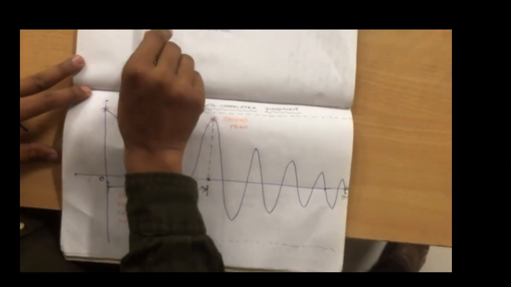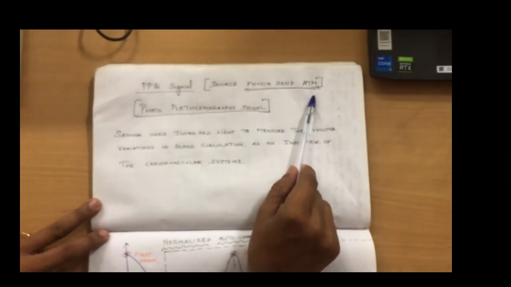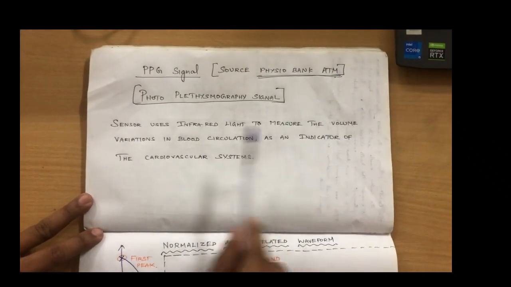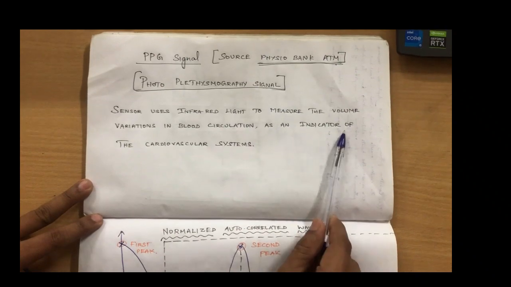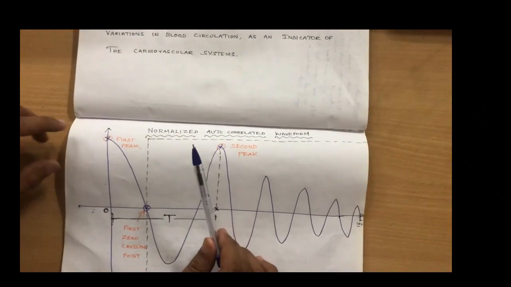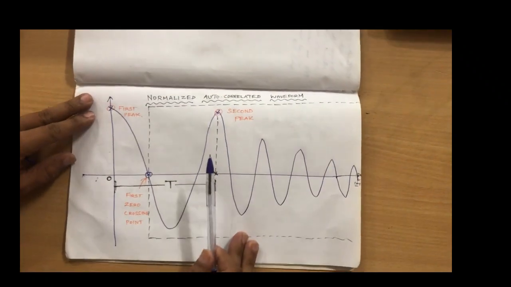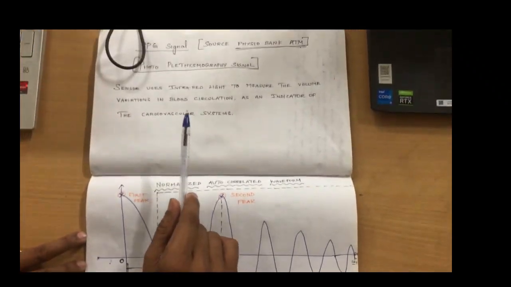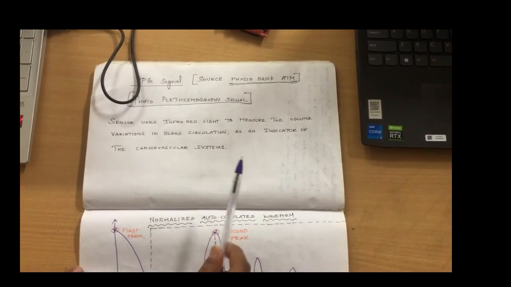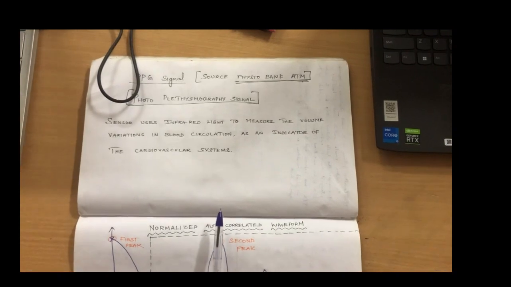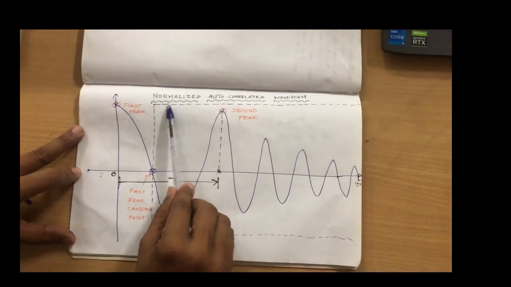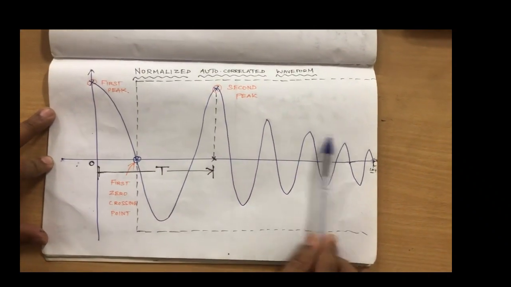what is a PPG signal? As told, the source is PhysioBank ATM. The sensor uses infrared light to measure the volume variations in the blood circulation as an indicator of the cardiovascular system. After taking the PPG signal from the PhysioBank ATM, we do the pre-processing, and then finally we do the autocorrelation function, and then we normalize it, and the normalized autocorrelation waveform looks like this.